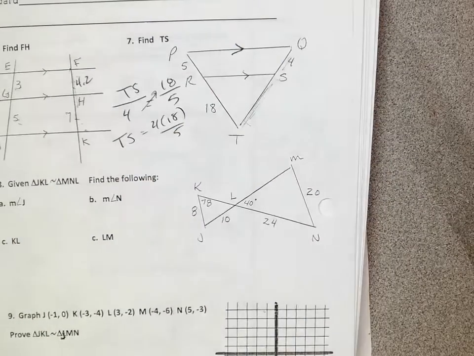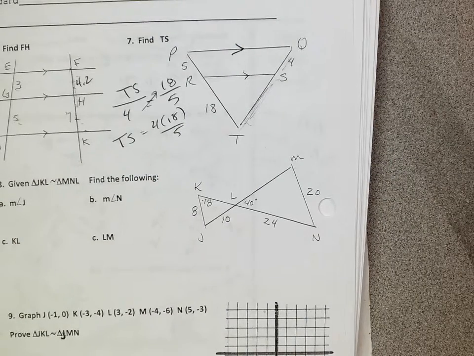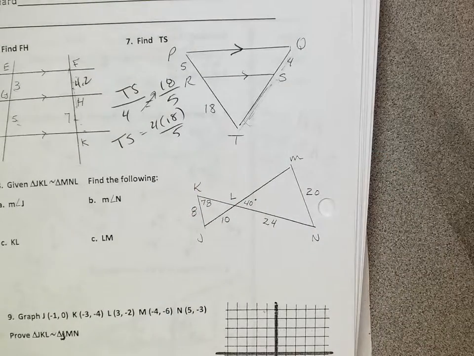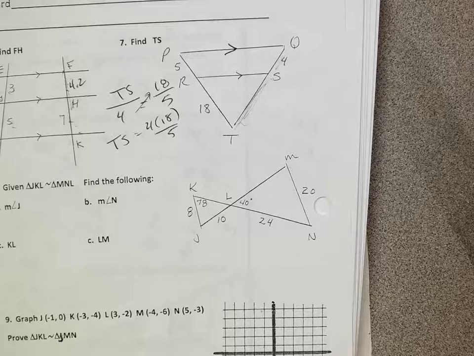I don't know what that is. 4 times 18 divided by 5. I get an 86.4. That's not right. Divided by 5. Oh, that's because I can't even divide. Okay, 4 times 18 divided by 5. 14.4. There you go.